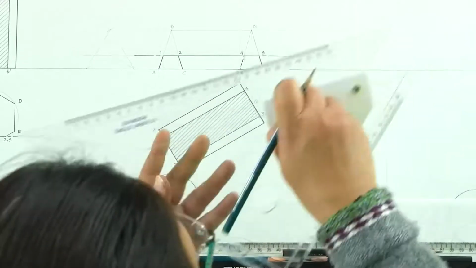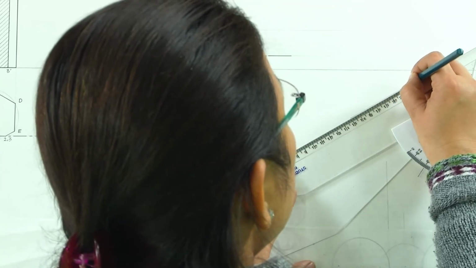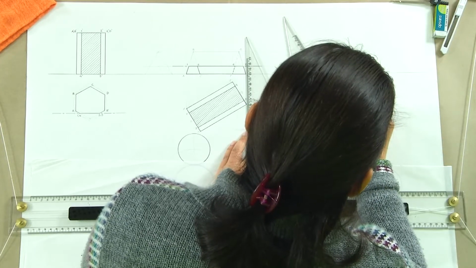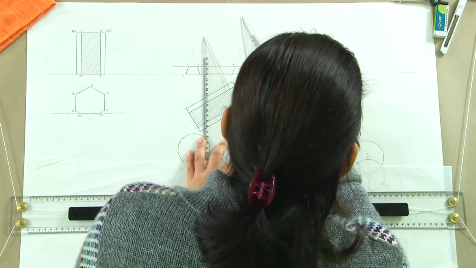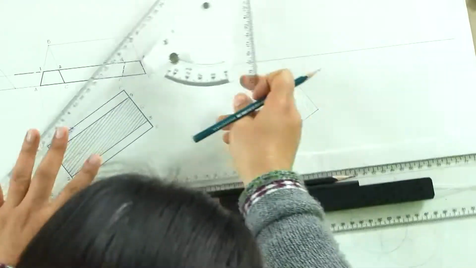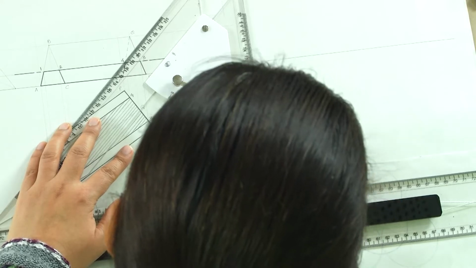So, let us draw a rectangular prism in this simple position. Assuming that this rectangular prism is of 7 centimeters by 5 centimeters in base, so this is the rectangular prism, how it is assumed to be kept in the original position, and we will take the projections up.